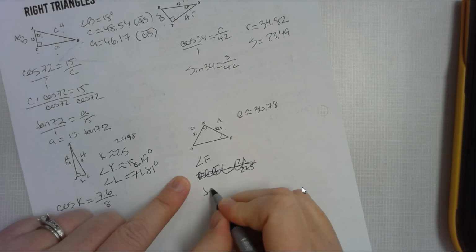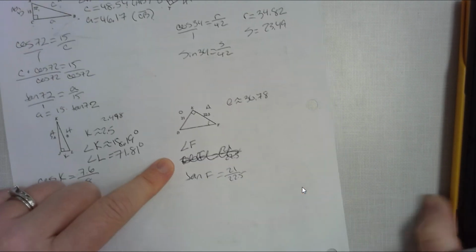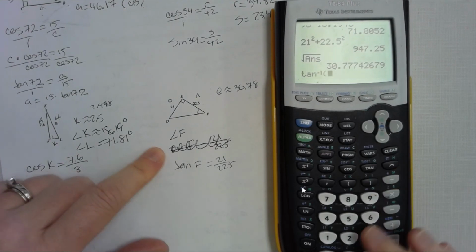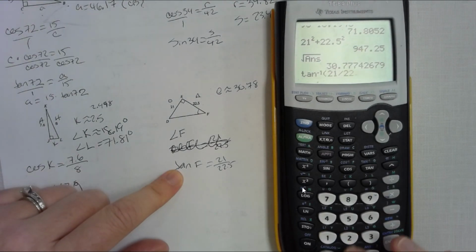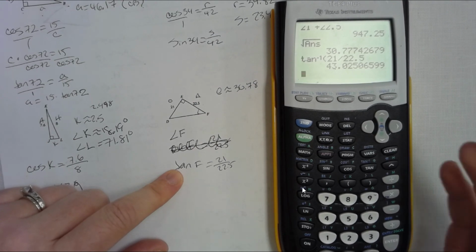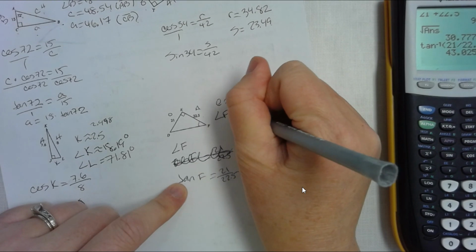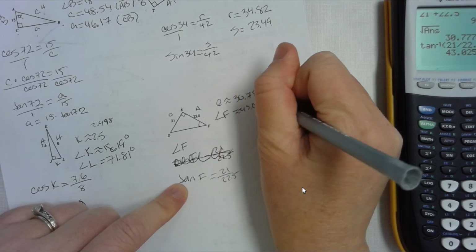That's going to be tangent. Tangent of F equals A over A. That's tan inverse of that. So I get 43.03, we'll say. So angle F is about 43.03 degrees.